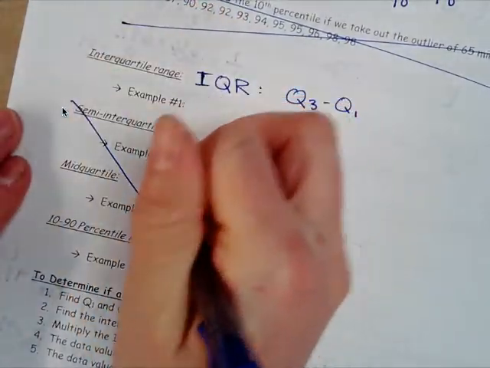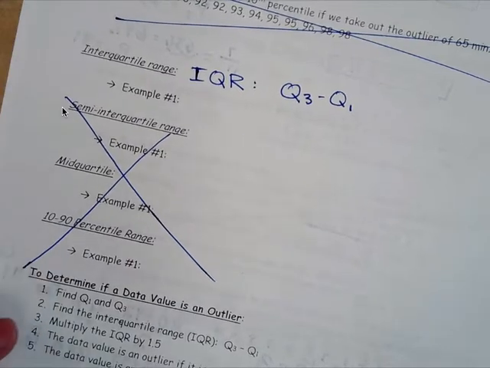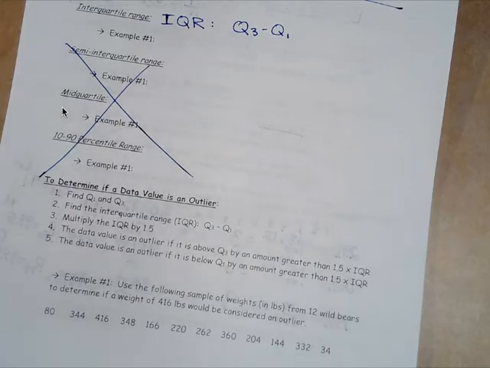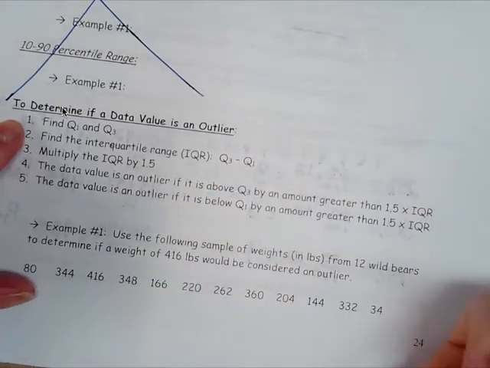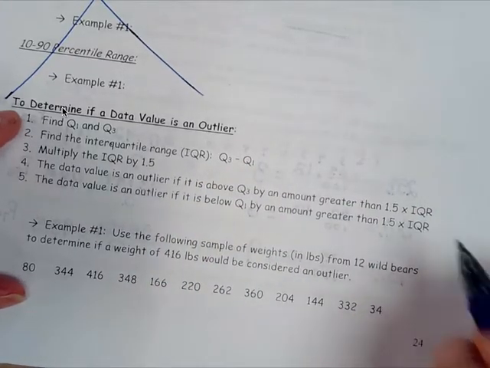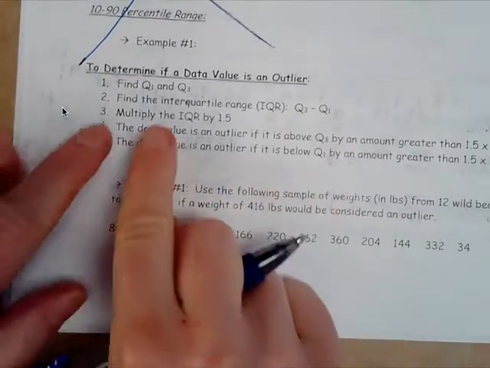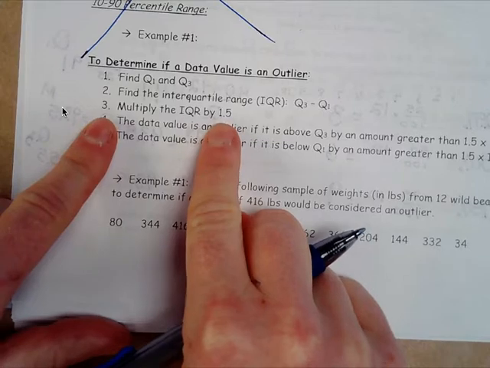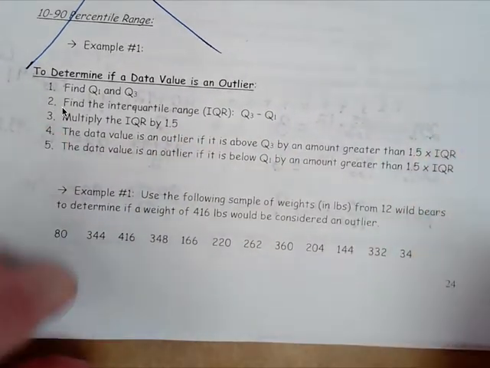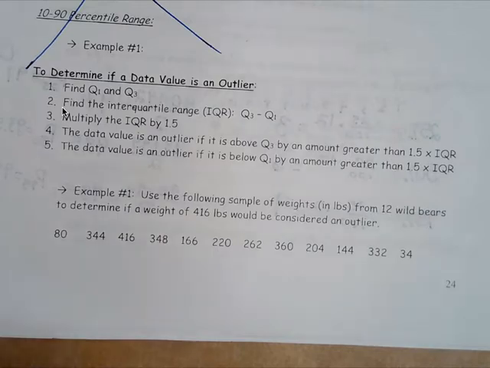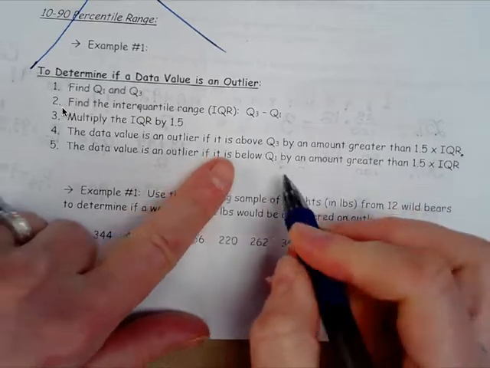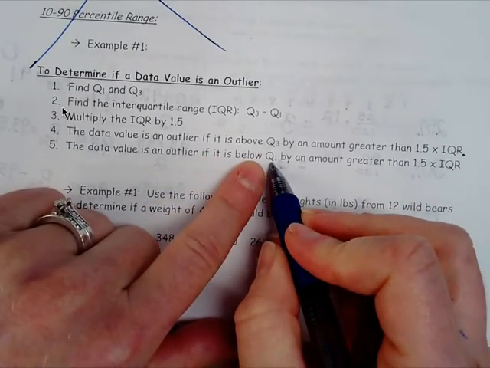Okay, we really don't use these much, so we're not going to use that. We're going to move on to determining if a value is an outlier. The formula for this is you're going to first find your IQR, and then multiply it times 1.5. Once you find that value, you look above Q3 by that value, 1.5 times IQR, and then go below quartile 1 by that value.